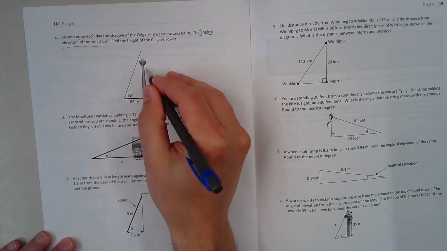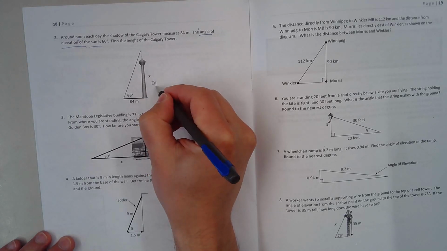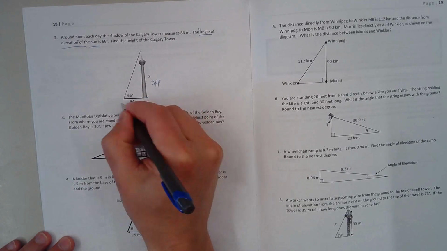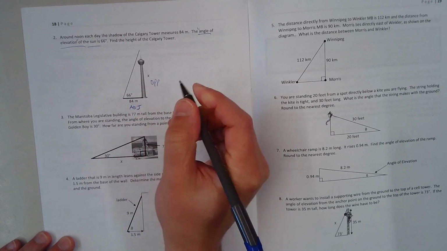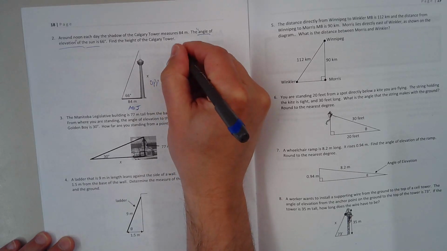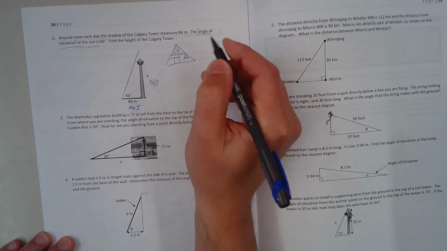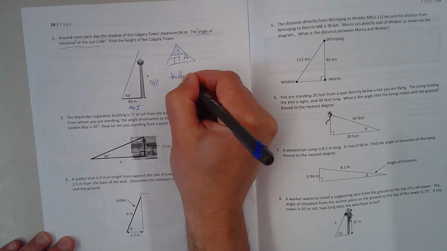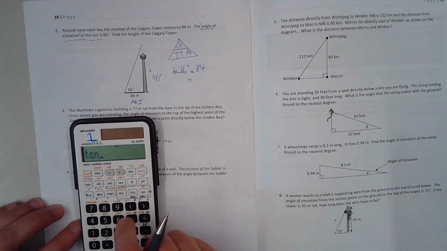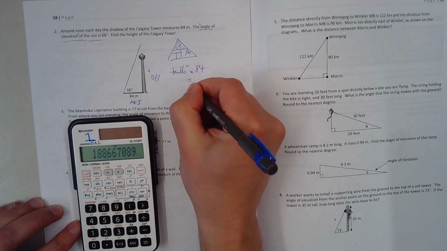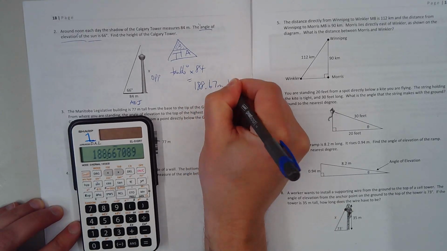If this is the angle, what side is the x? Opposite. Yeah, you're ahead of me there. Opposite. This side down here is the adjacent. So you're going to be doing tangent, right? We're looking for the opposite, so it looks like we're going to be multiplying. Tan 66 times 84 is 188.67 meters tall.